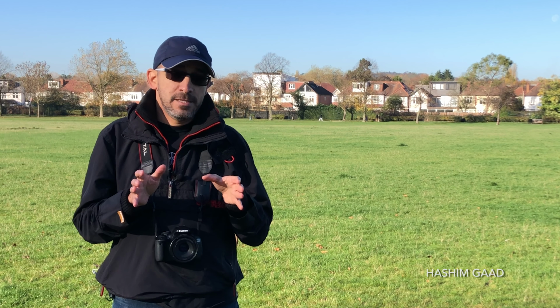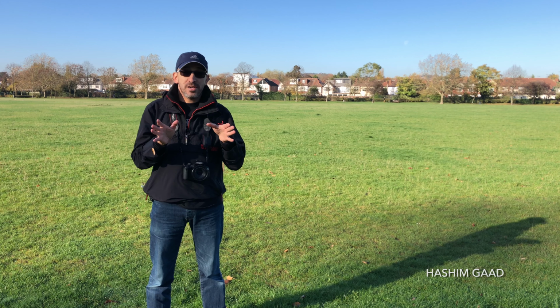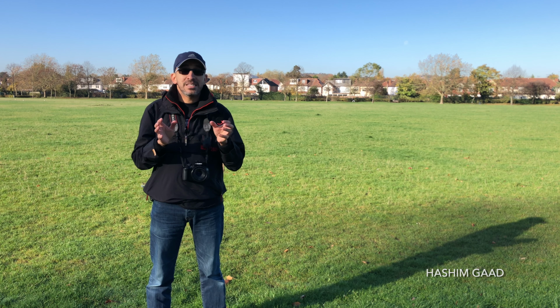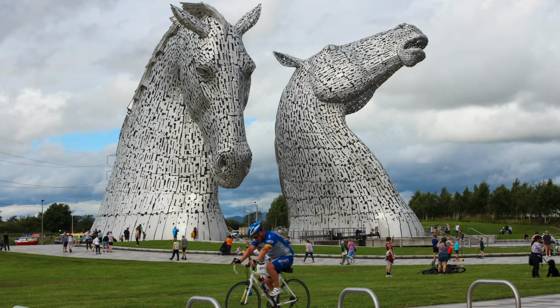What is aperture and how to use it in camera? What is the relation between aperture, light, and depth of field? Coming up.